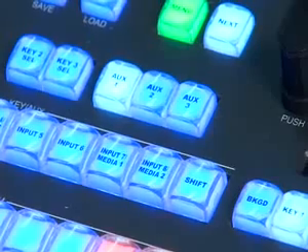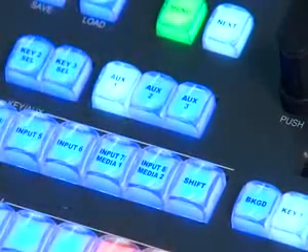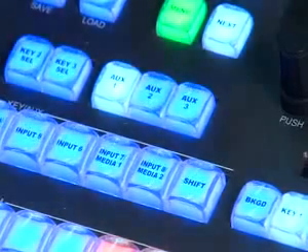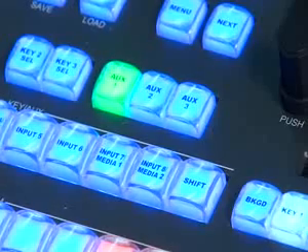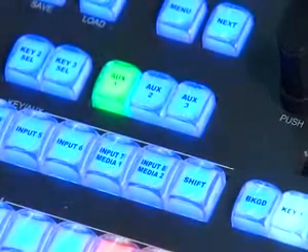The KM-H3000 has 3 auxiliary outputs. Through the use of this bus, you can assign individual sources to each of the 3 auxiliary outputs. So for instance, if you want to have source number 1 on auxiliary output number 1, you can just select auxiliary output number 1 and press source 1.